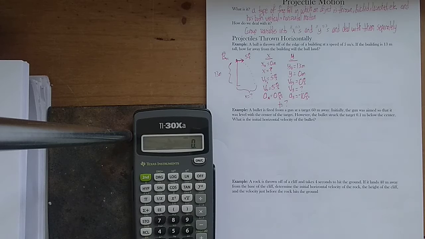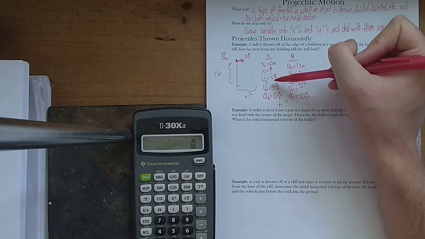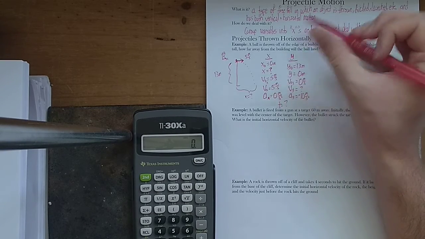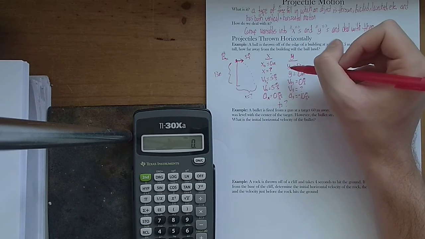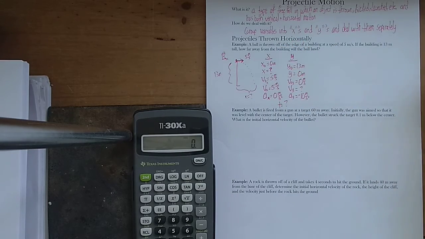some more analysis. The accelerations, I recommend filling those in first. Those are always going to be the same in projectile motion. You know that the velocities in the x direction are always going to be the same. It's very easy usually to say what the initial positions are, and some other things might also be 0 based on the context. Now it's up to us to solve for how far away from the building the ball will land.